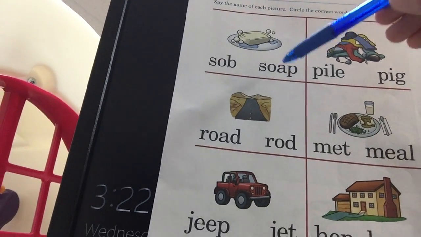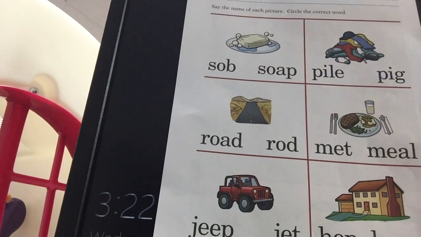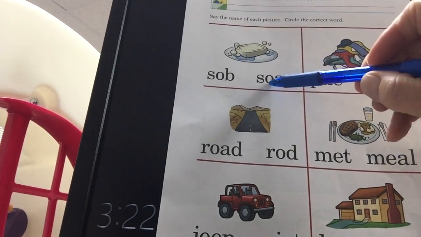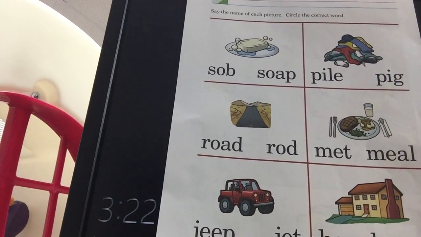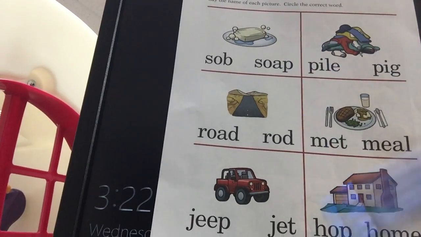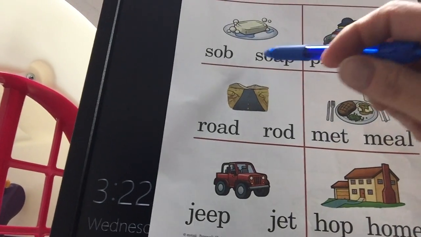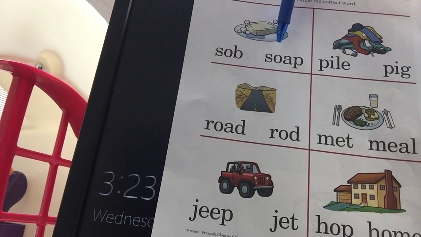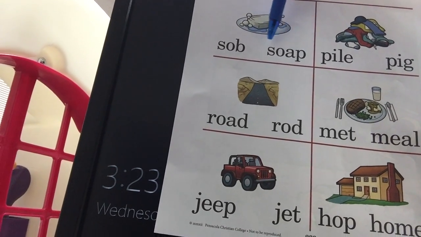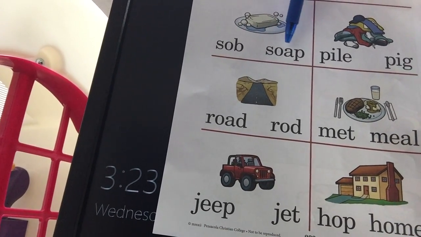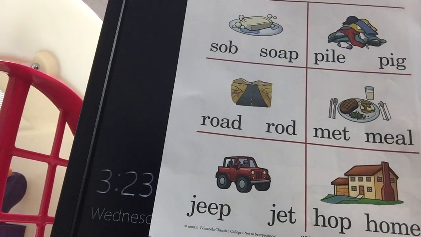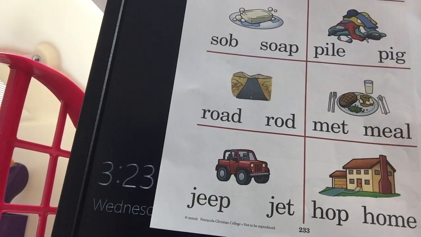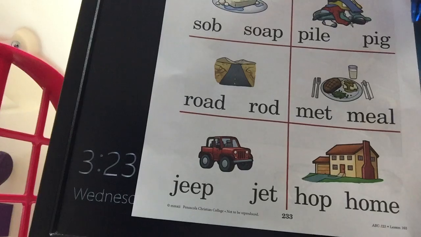That's right, this one does. The first vowel is what letter? That's right, it's an O. So when we read this word, we're saying S-O-P, soap. And the A is actually saying nothing. It's quiet.